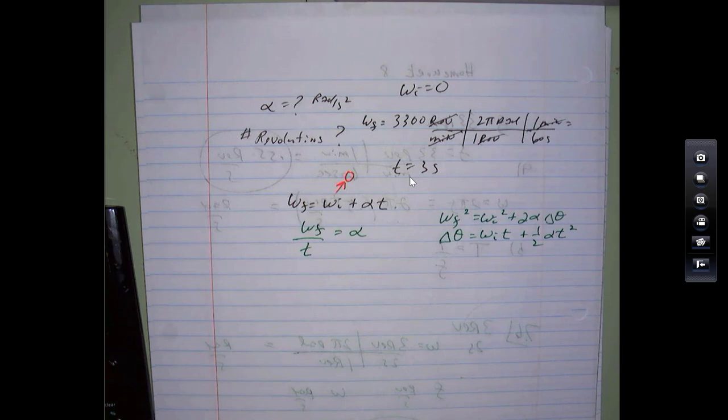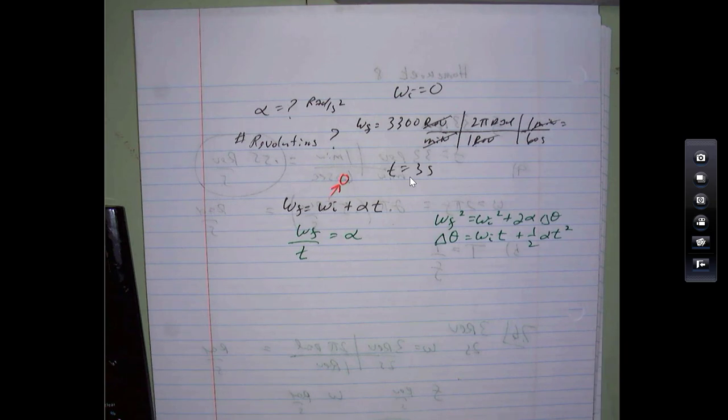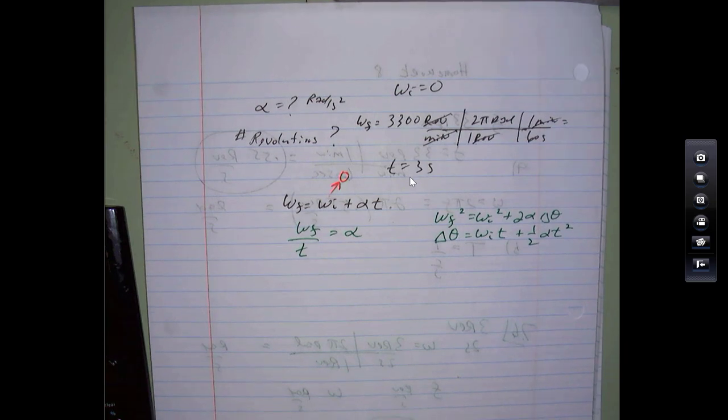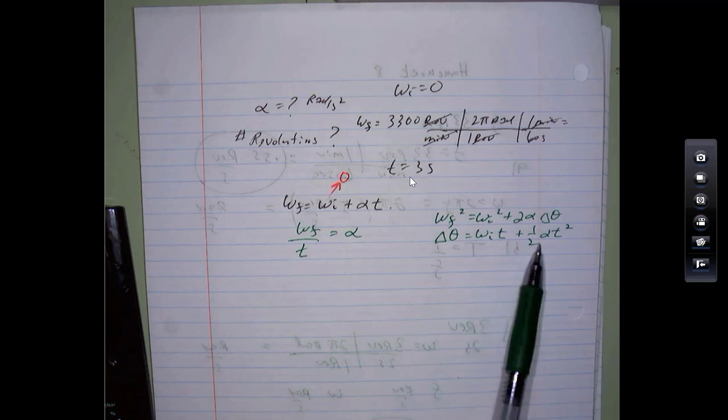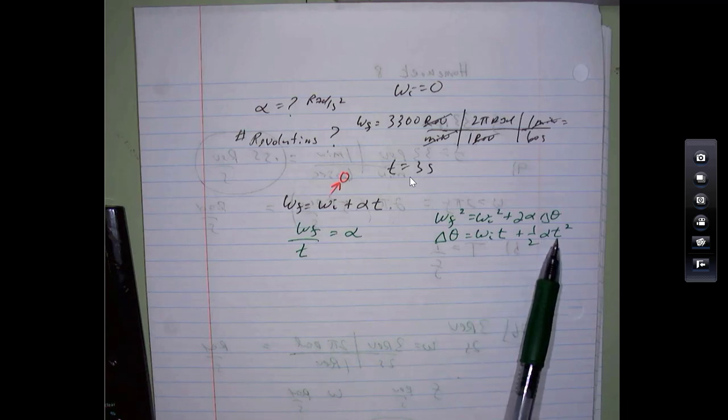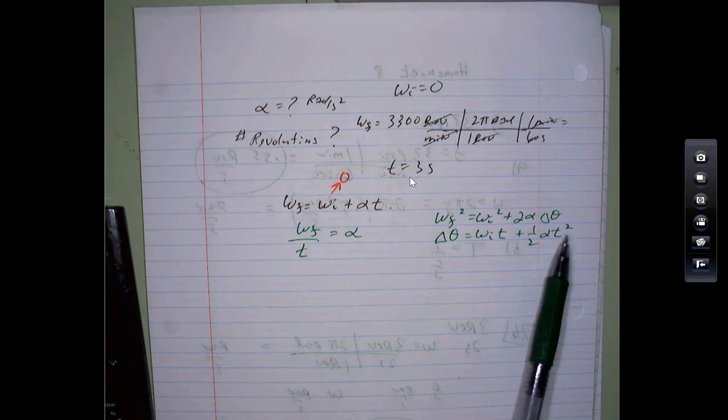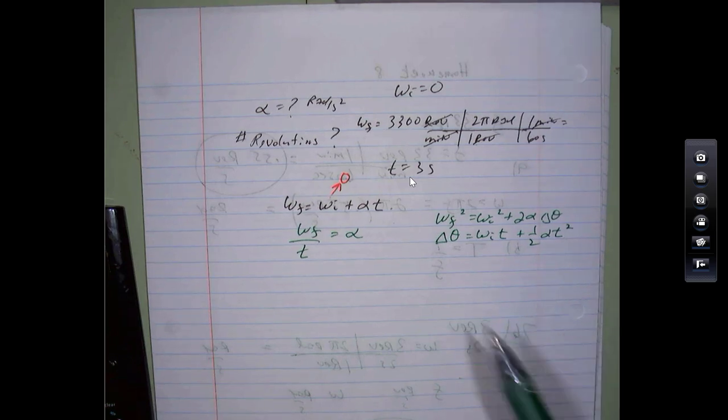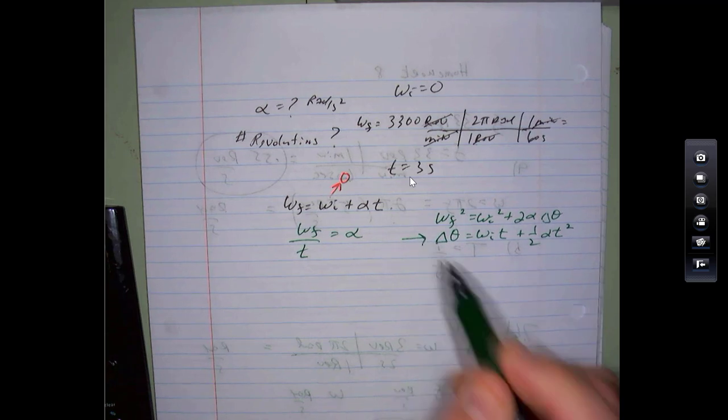What I want to do is figure out the amount of radians I go through, and then I can figure out how many revolutions that corresponds to. So let's see which one will work for us. I want to figure out delta theta. It's tempting to use this one, and this would actually work for us. The initial angular velocity is 0, and then 1/2 alpha t squared. Alpha we just got from the first part, and the time is given in the problem. So you can get delta theta from this equation.